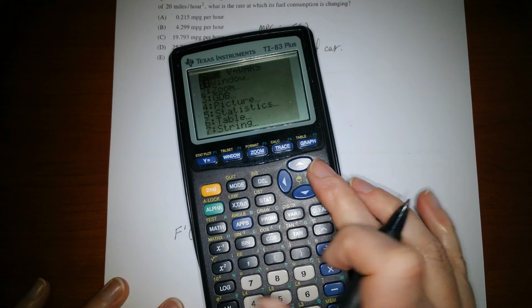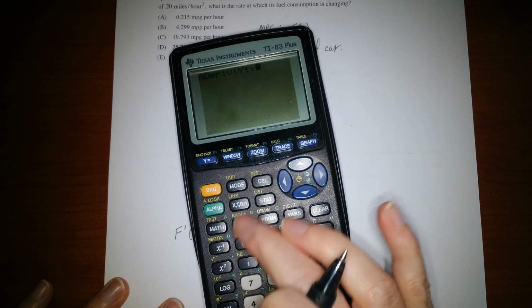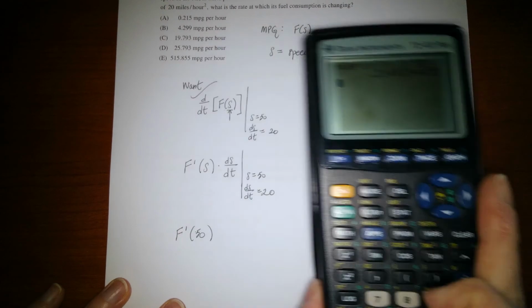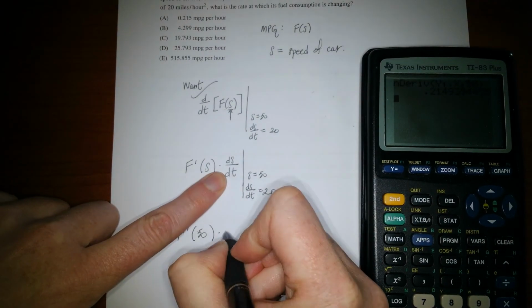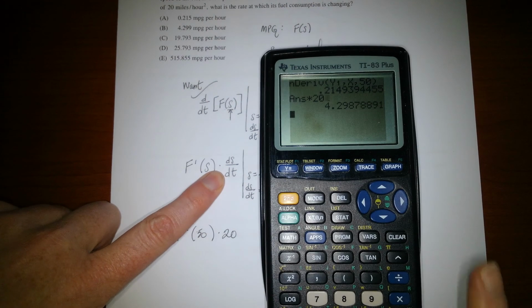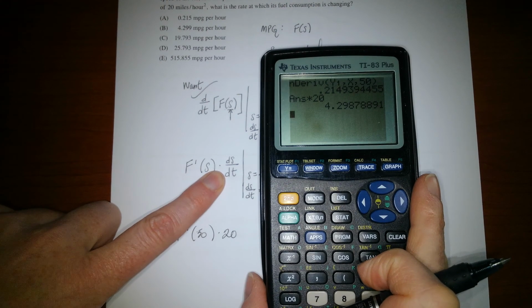Take the derivative of that function with respect to x and plug 50 in. And then ds/dt is 20, so now I just need to multiply that by 20. And there you go, approximately 4.299.